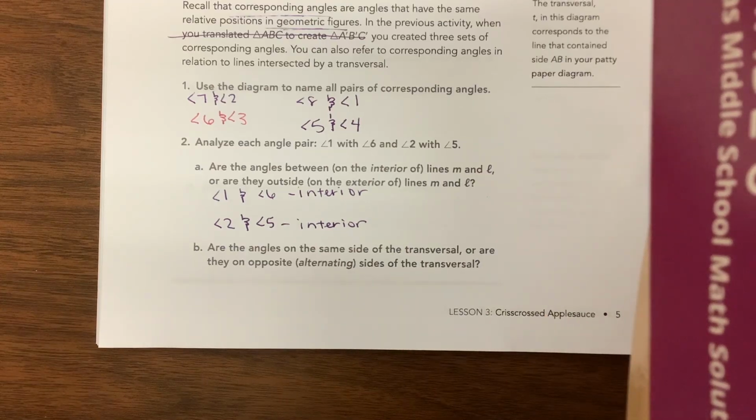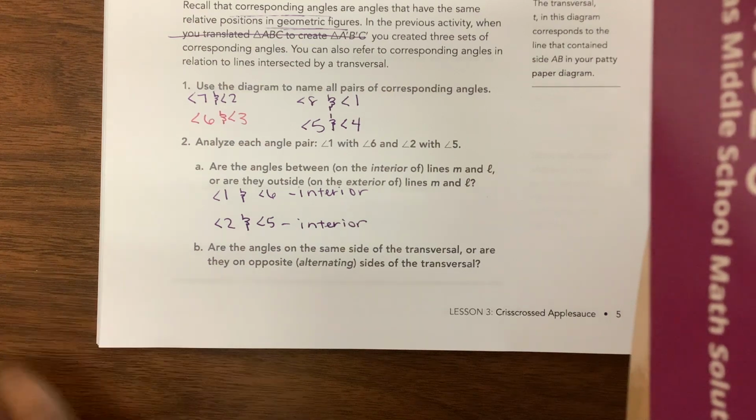All right, kiddos. So the other video cut off, so let's go ahead and pick up where we left off. This is part 2 of module 1, topic 3, lesson 2, activity 2.2, crisscross applesauce.